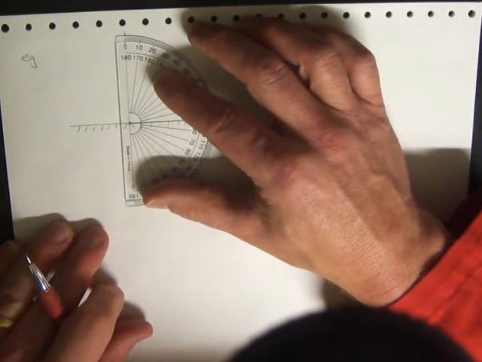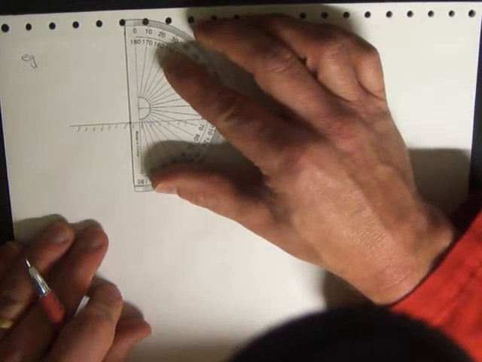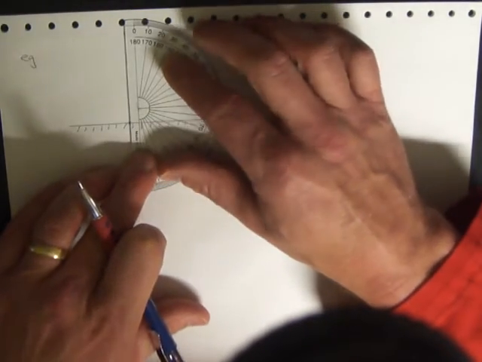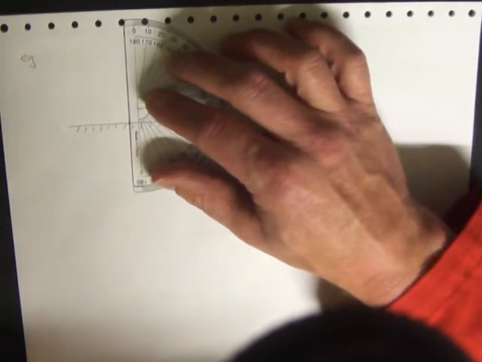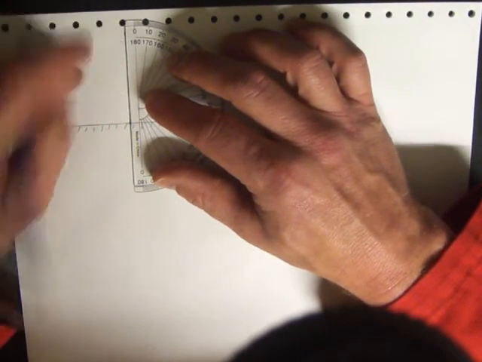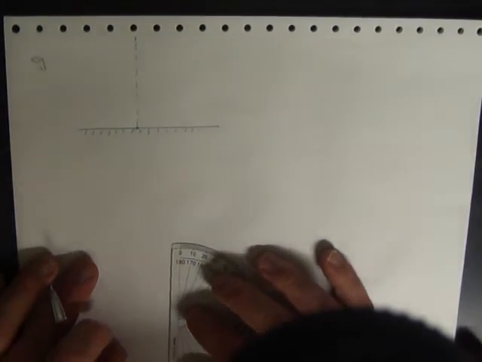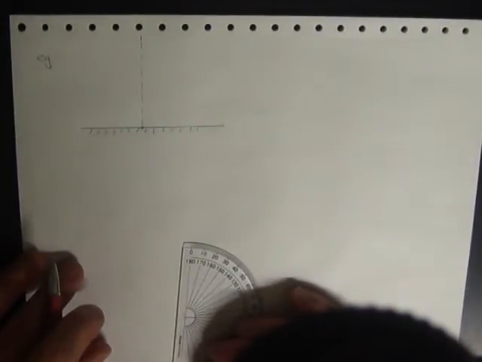And now I'm going to take the protractor as a straight edge, and I'm going to make a straight edge right there. See how I've now moved it like a ruler? No problem. And now I'm going to put the dashed line representing the normal. And you do not need to label the normal because we draw it the same way all the time. The normal's the dashed line, the mirror is the straight line.